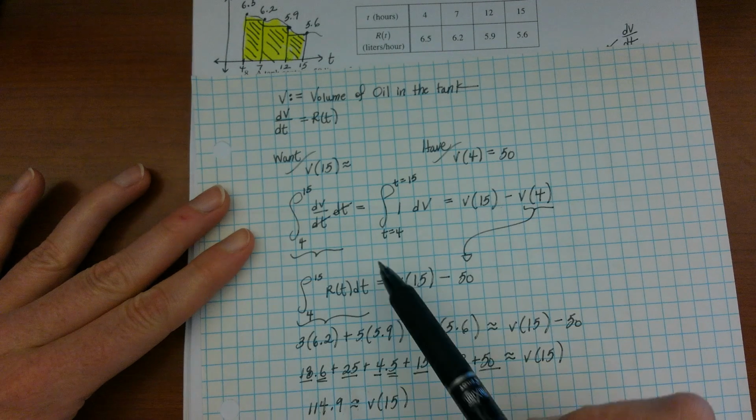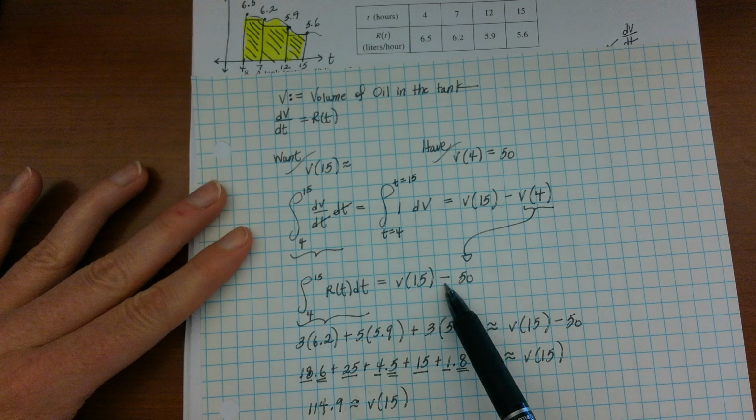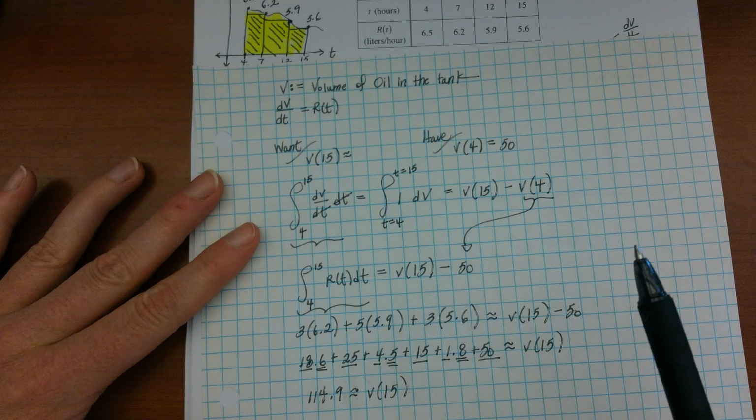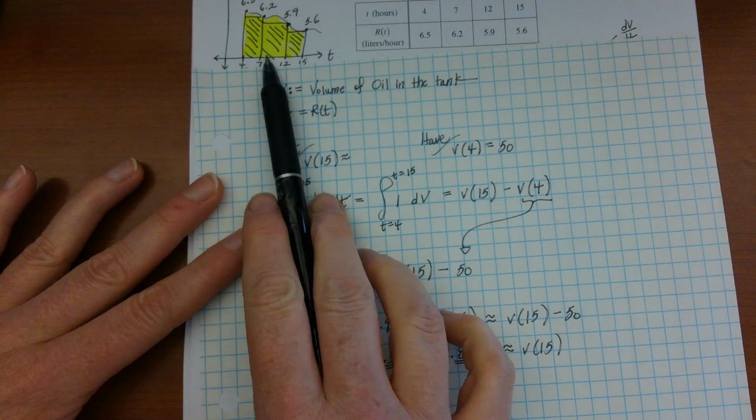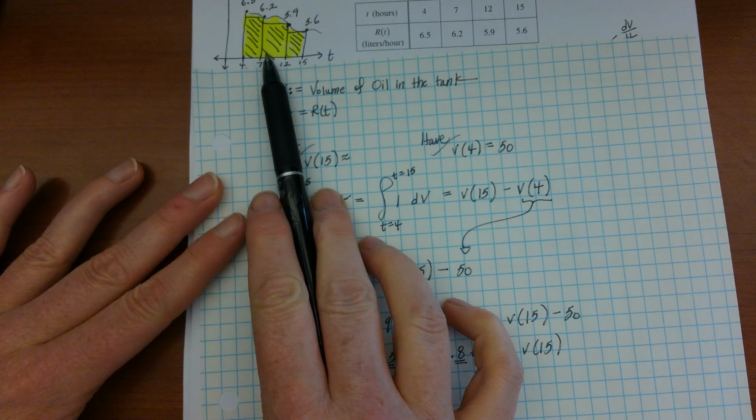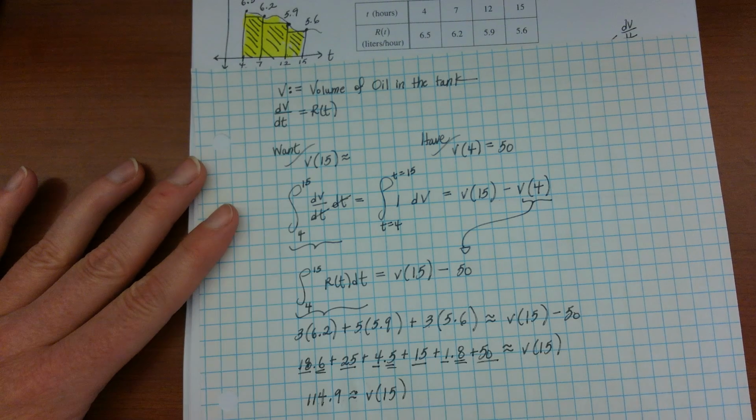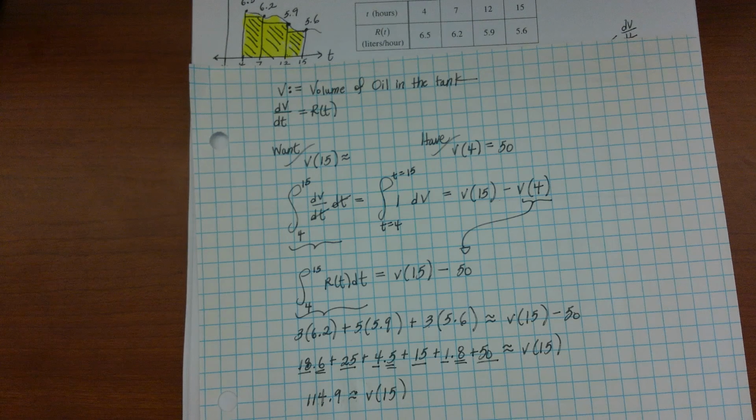It's a fundamental theorem of calculus move, which they're going to test you on in at least a couple of places, and then using the appropriate Riemann sum to approximate the value of the integral. That's really all there is to it. It just seemed like a lot though.